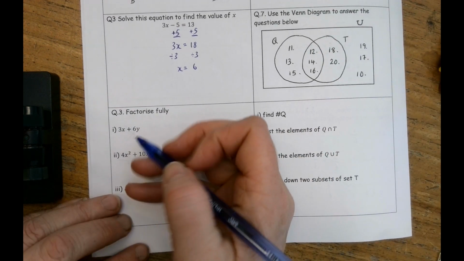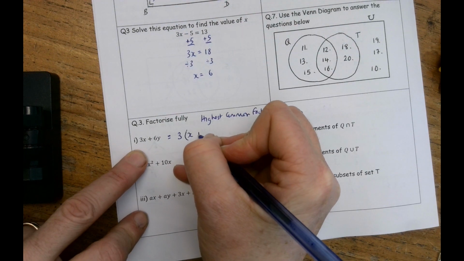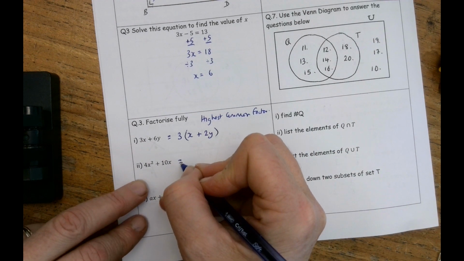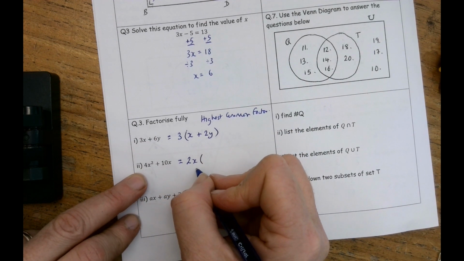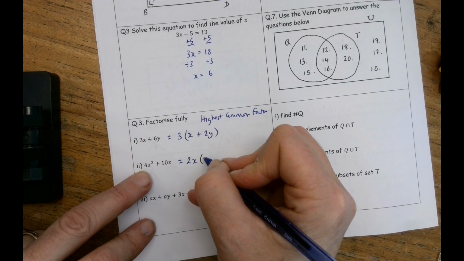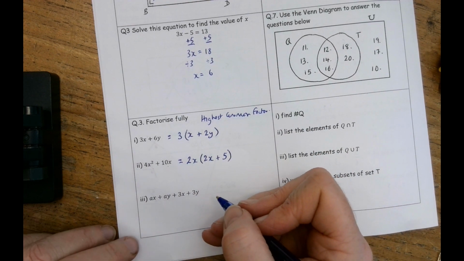Factorize fully. So this is what we've done recently, and the class has done really well. First one. So always look for the highest common factor. Is there anything that goes into 3x and 6y? 3 goes in. 3 by what gives me 3x? 3 by x, and 3 by what gives me 6y? I need 2y. What's in common between 4x squared and 10x is 2x. The highest common factor of 4 and 10 is 2, and I need an x because there's an x in both of them. 2x by what gives me 4x squared? 2x by 2x gives me 4x squared, and I need a 5 to make 10x.